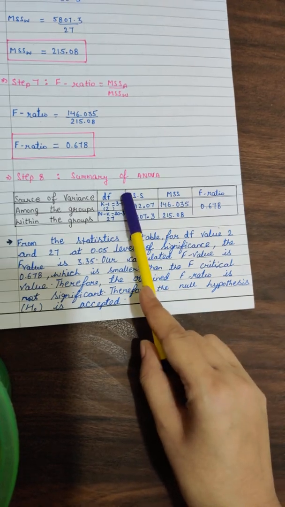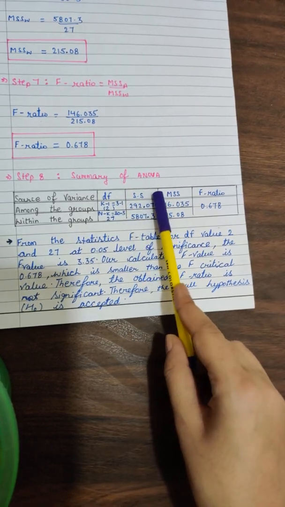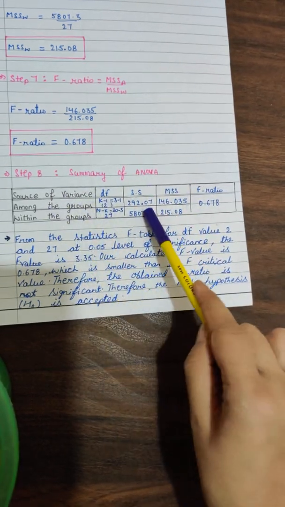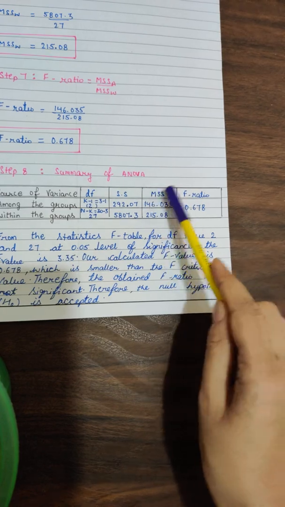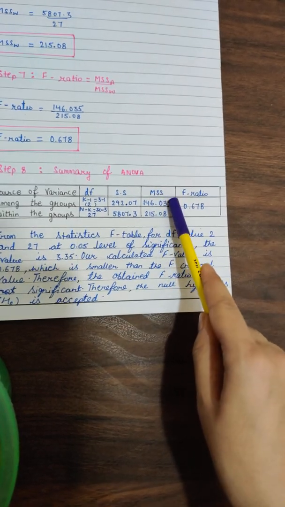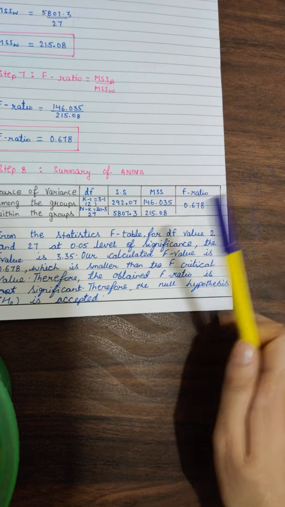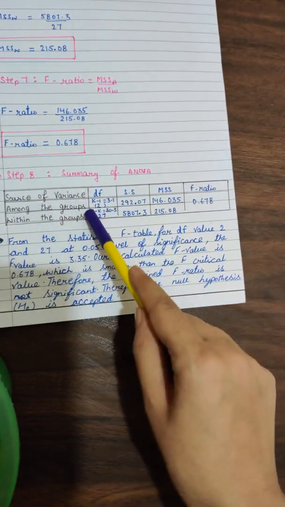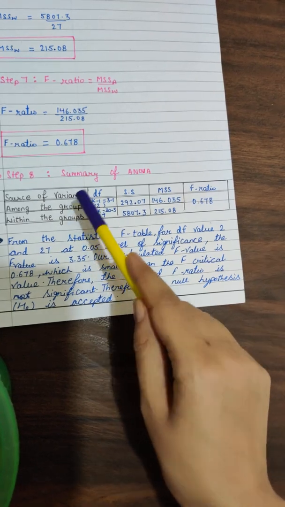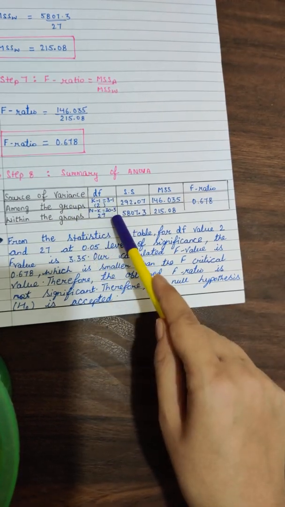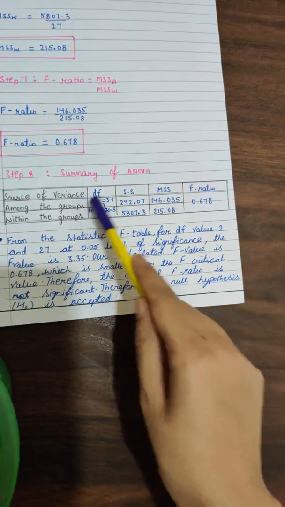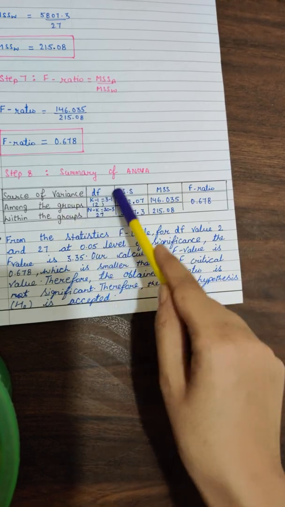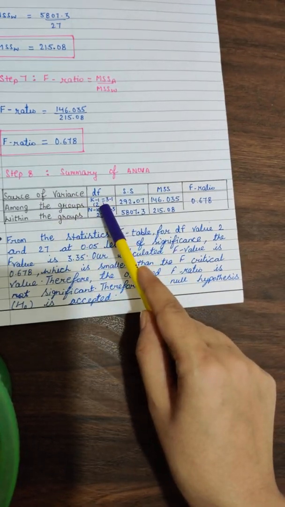DF is degree of freedom. SS is sum of squares among the group and sum of squares within the group. MSS is mean sum of squares, and then the F ratio. Now DF, how do we calculate degree of freedom for among the group? The formula is K minus 1. How many groups are there? 3. So 3 minus 1 is 2. So the degree of freedom for among the group is 2.